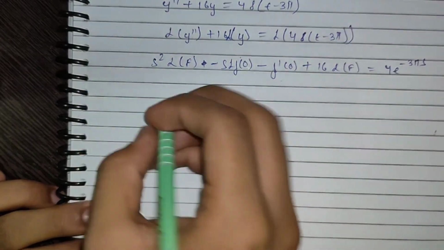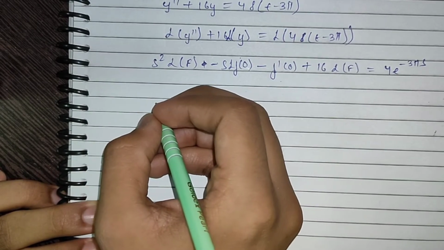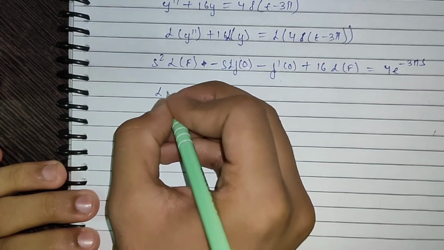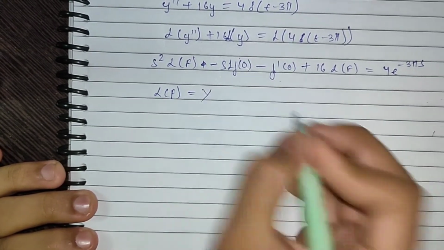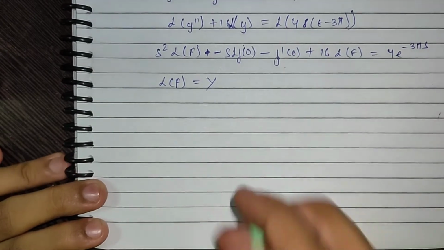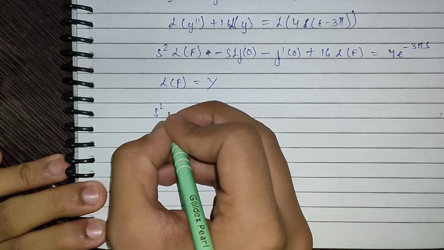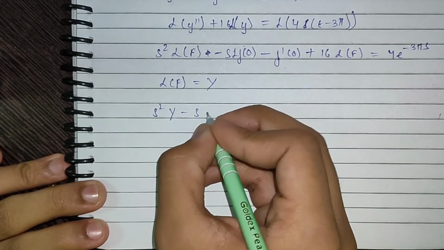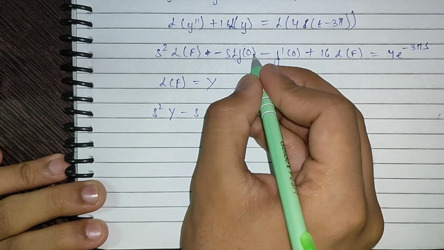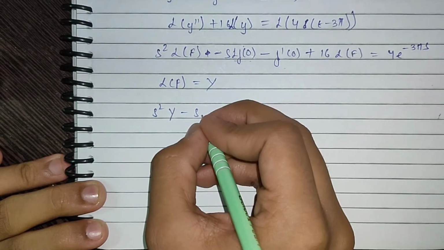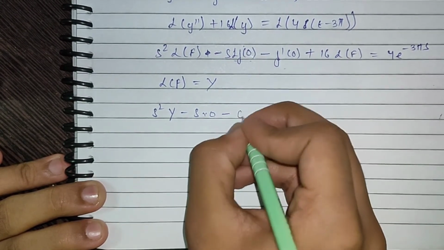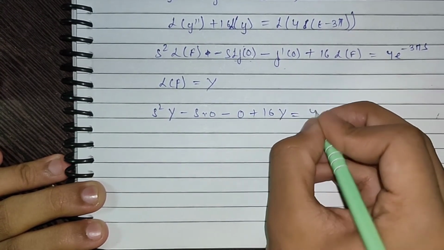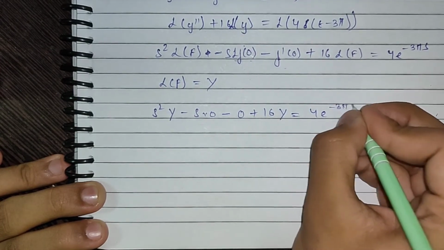So now let's take Laplace of f as capital Y for our ease. So our equation is s square Y minus s times 0, since this is 0 by our initial condition, minus 0, plus 16Y is equal to 4 e to the power minus 3 pi s.